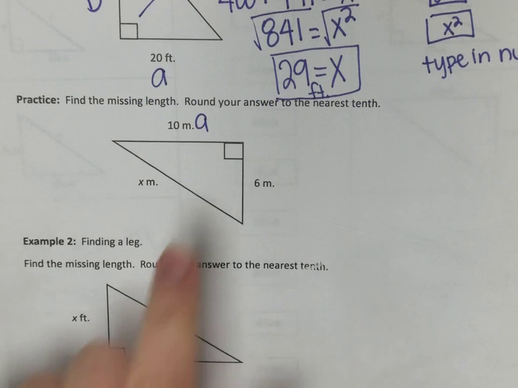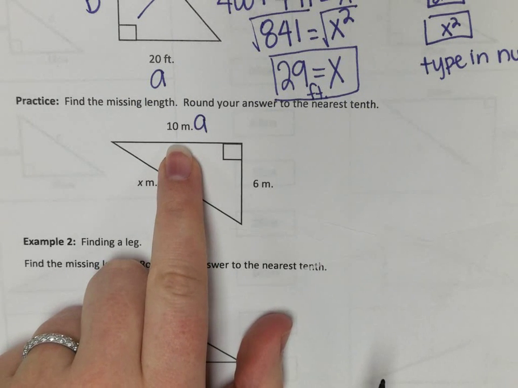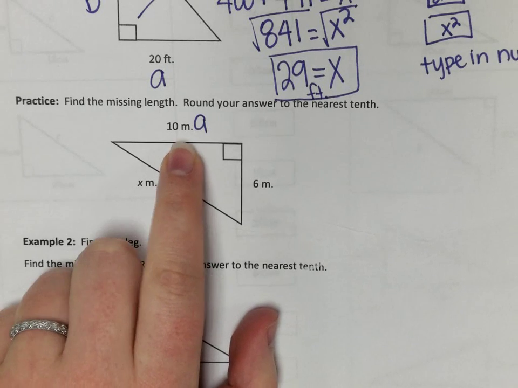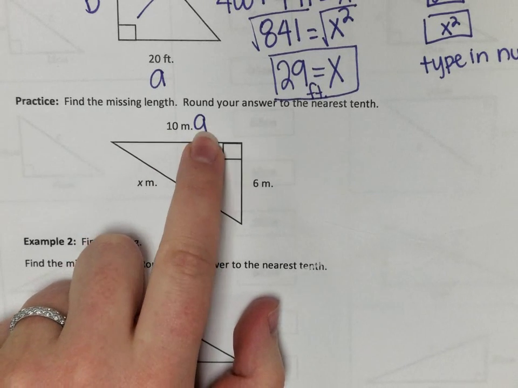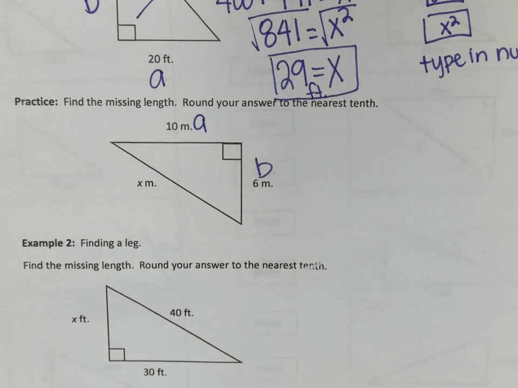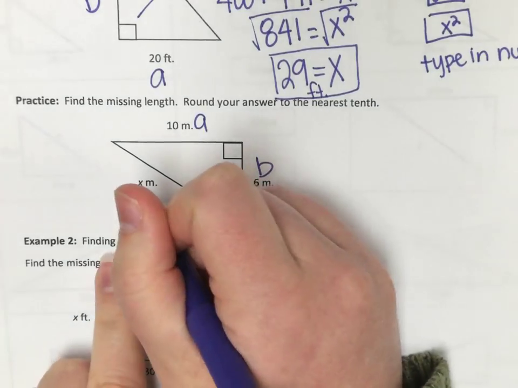Oh, sorry. I froze my screen. Okay. We'll get there, okay? So you used 10 as A. So what did you use as B? 6. And then C was X.